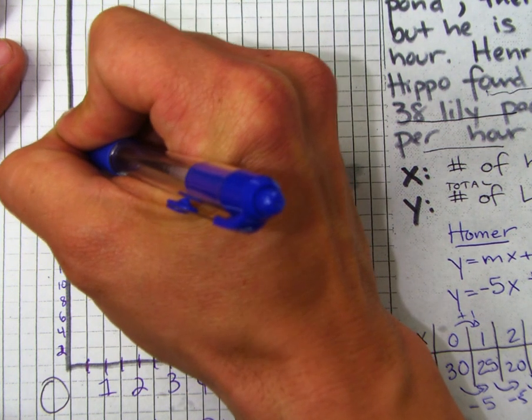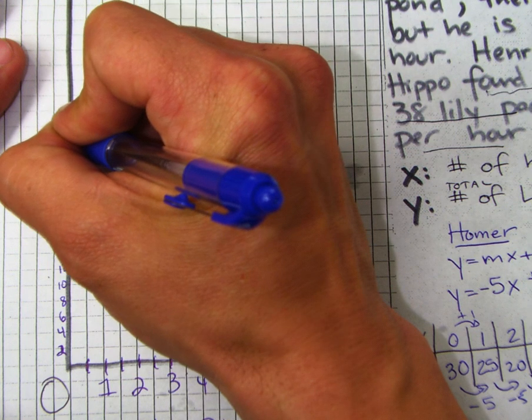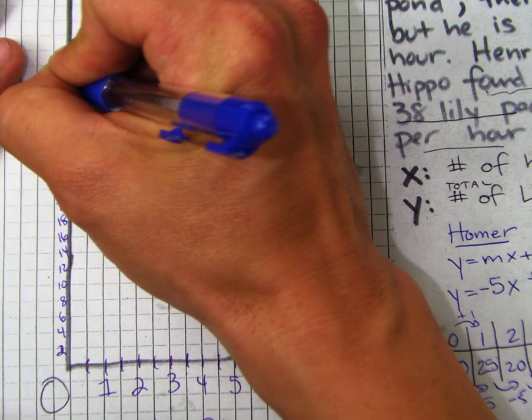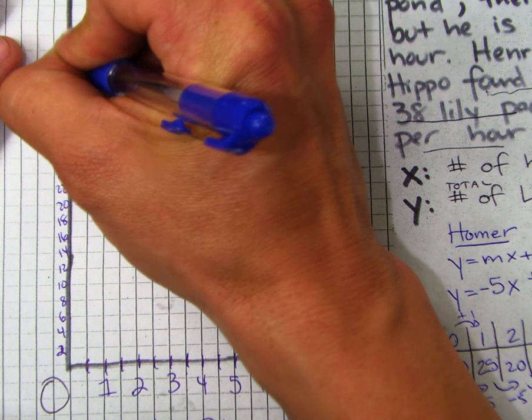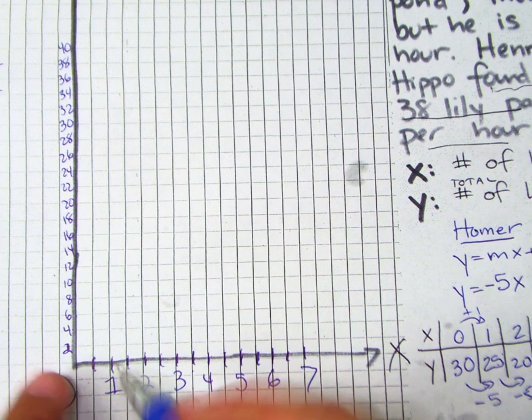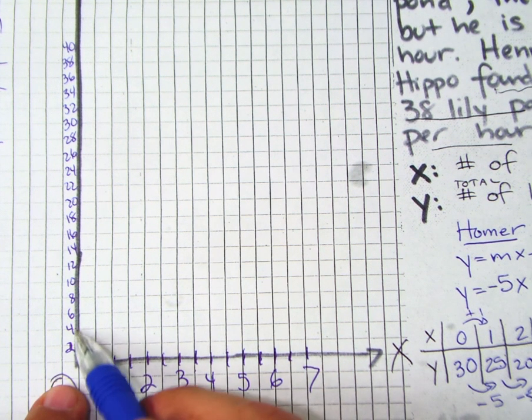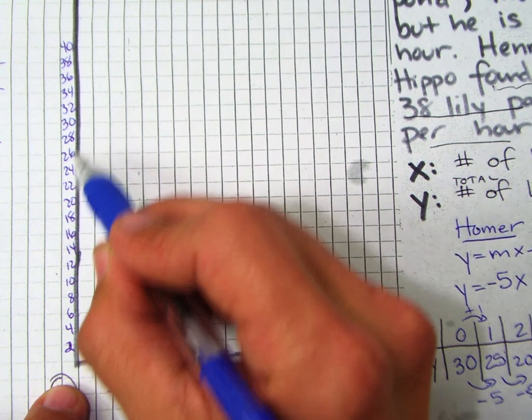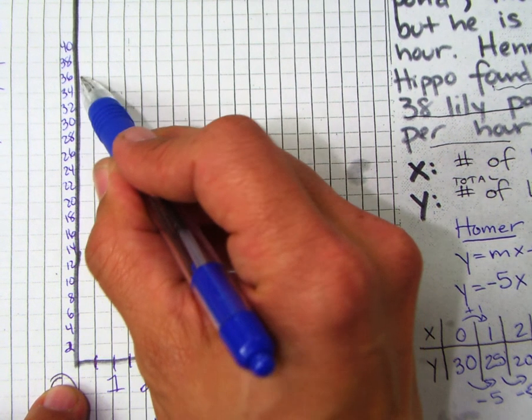Up to 38. Up to 40. All right, let's count it. 0, 2, 4, 6, 8, 10, 12, 14, 16, 18, 20, 30, 32, 34, 36, 38, 40.